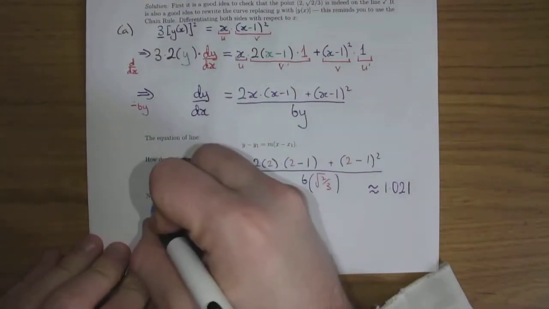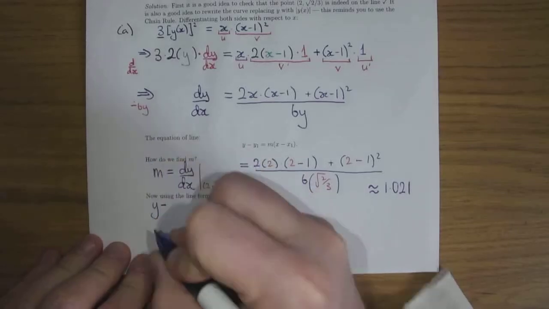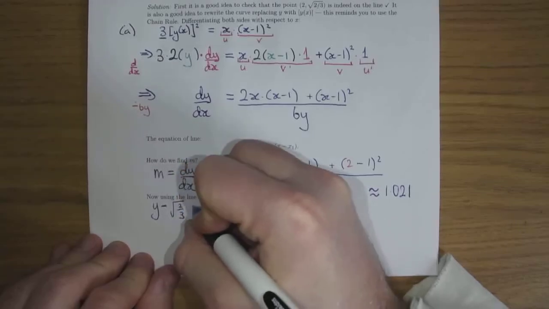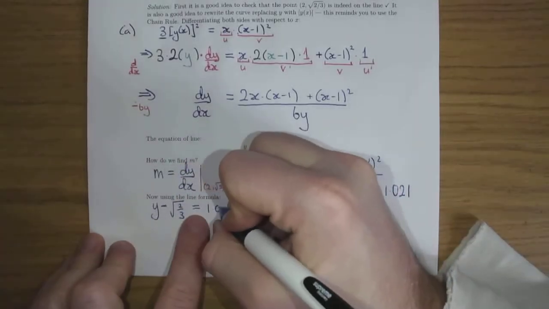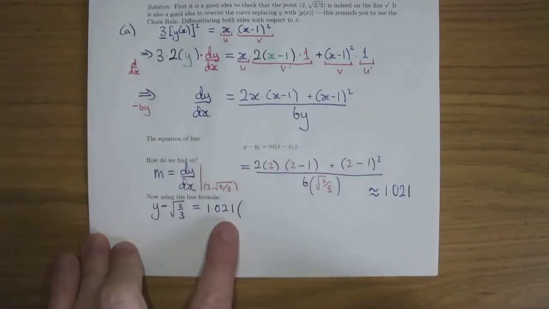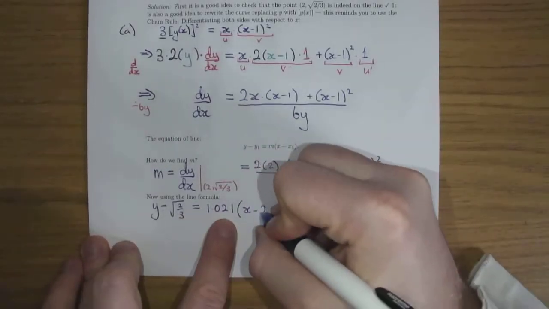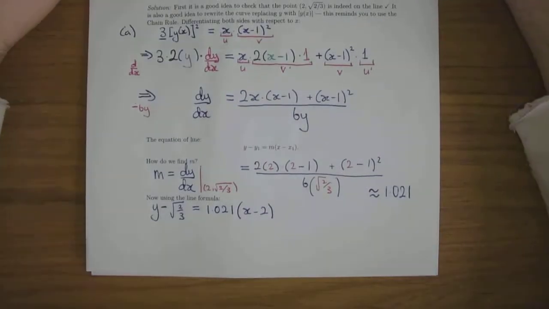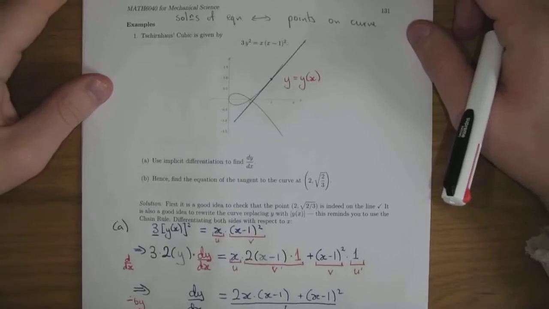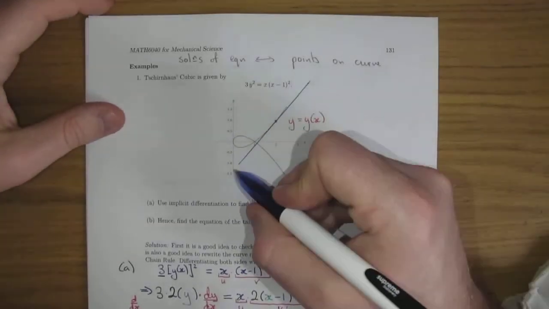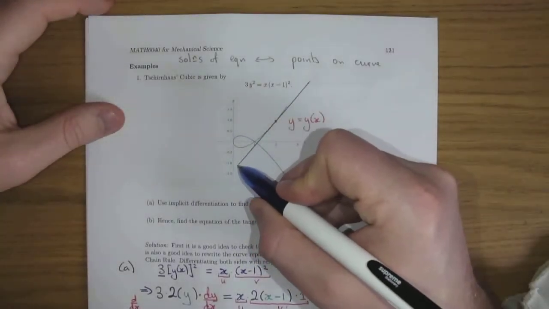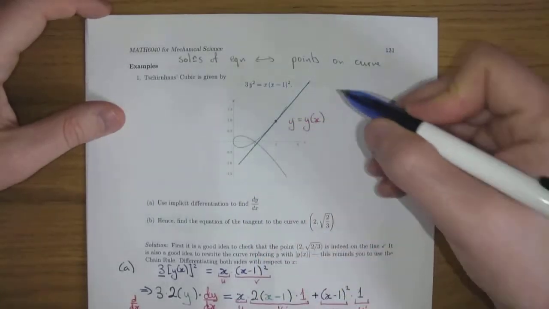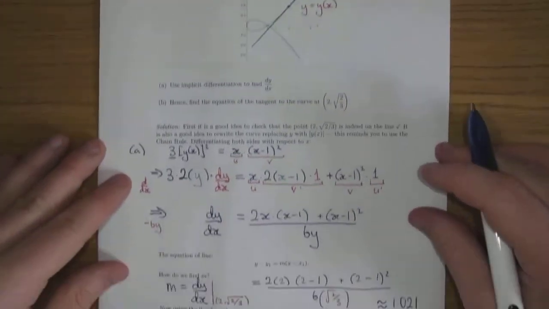Okay, so I have y minus y1. The y1 is the y point, root 2 over 3, equal to the slope, which is 1.021, times x minus x1, x minus 2. Now I recommend you write these things as y equal to mx plus c. Looking back at the picture, this kind of explains why, because the c is where it cuts, so I'm going to expect my c to be between -1 and -1.5. I know my slope is positive. I've got that at 1.021.